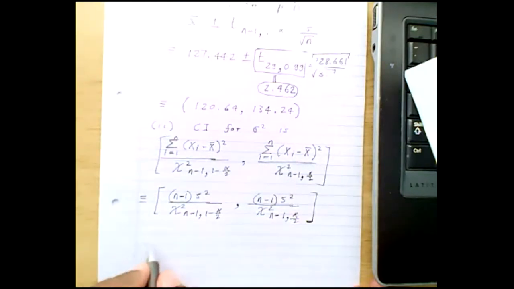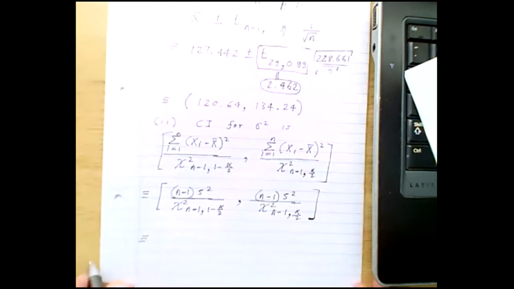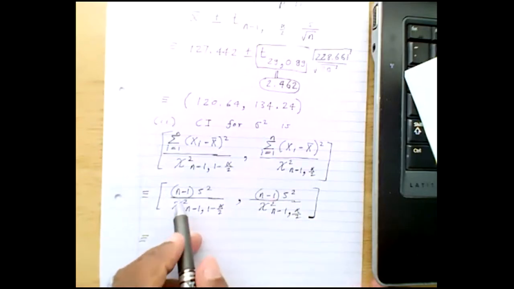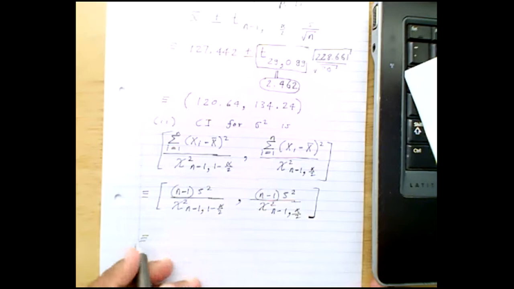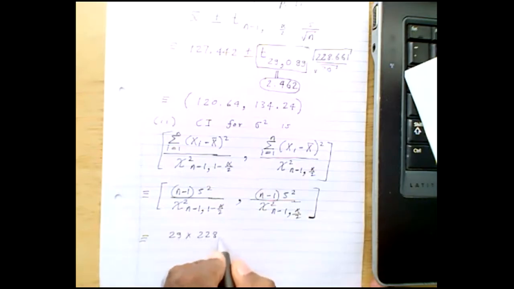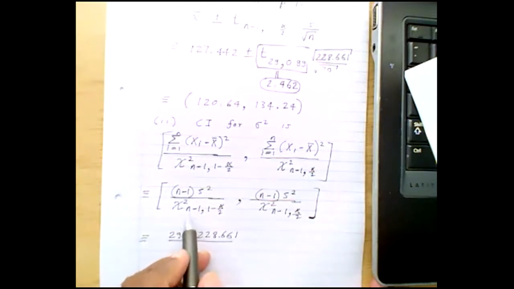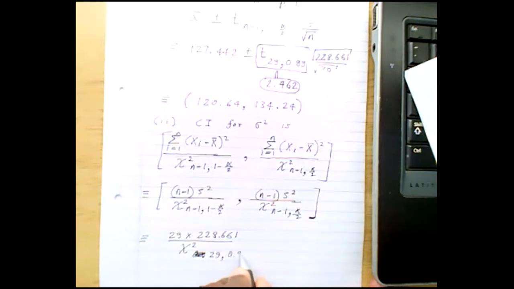Now let's put in the numbers. N minus 1 is 29. S squared is 228.661. And what you have here is chi-squared with 29 degrees of freedom and 0.99.